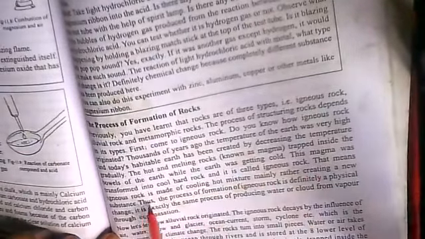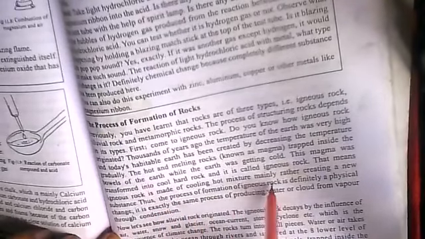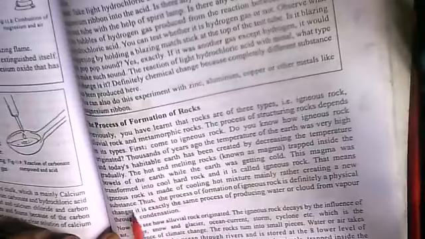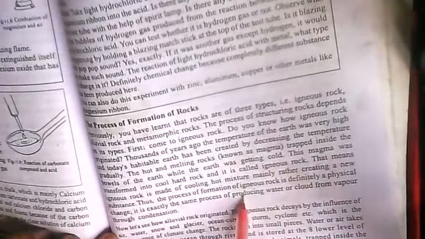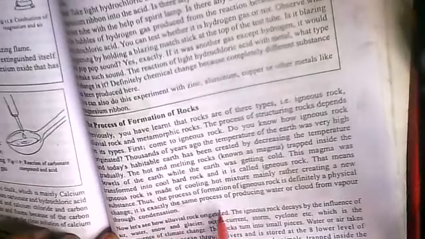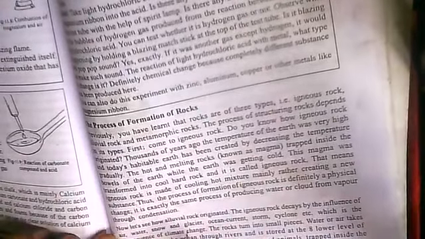That means igneous rock is made of a cooling hot mixture, rather than creating a new substance. Thus, the process of formation of igneous rock is definitely a physical change. It is exactly the same process as producing water or cloud from vapor through condensation.